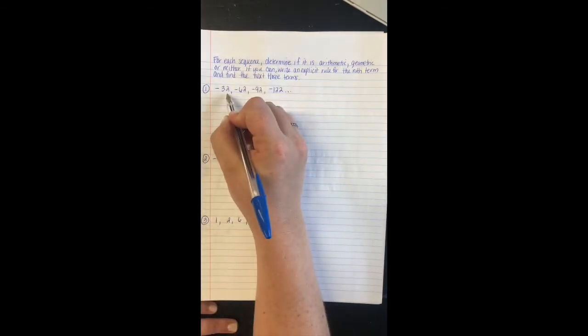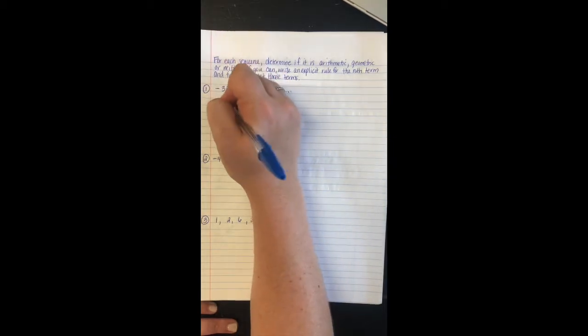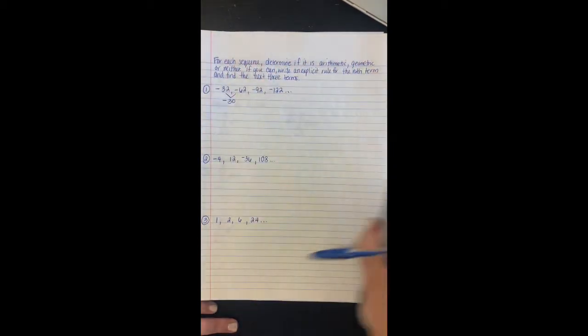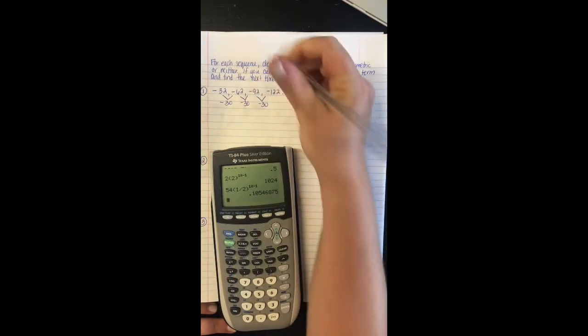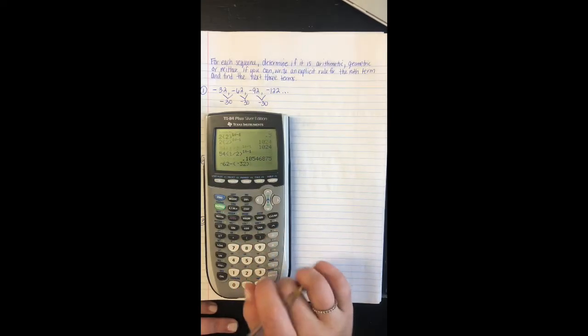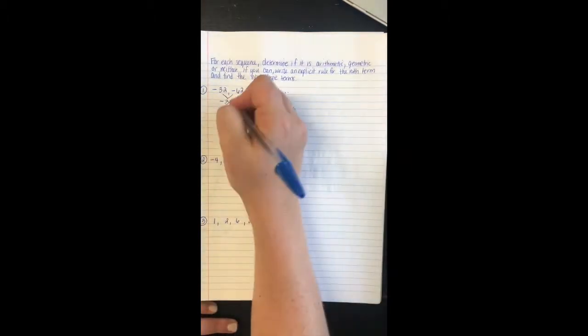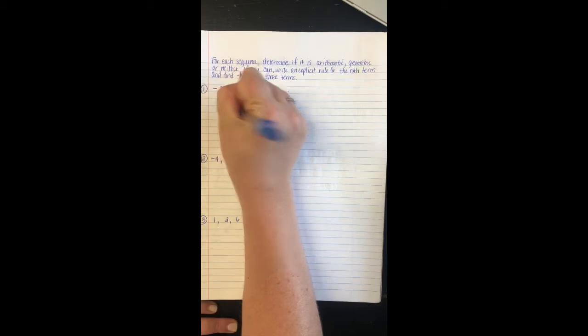So as you take a look at these next 3 sequences, determine if it's arithmetic or geometric. If you can, write an explicit rule for the nth term and find the next 3 terms. So as I look from negative 32 to negative 62, negative 62 to negative 92, it looks to me like I'm subtracting 30. Now if I'm not sure, remember I said common difference, you can take a number and subtract the previous number. Negative 62 minus negative 32 comes out to be negative 30, and that's how I know that this is my common difference. I'm adding or subtracting by the same thing each time, so common difference is negative 30.